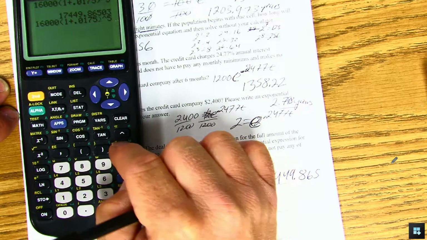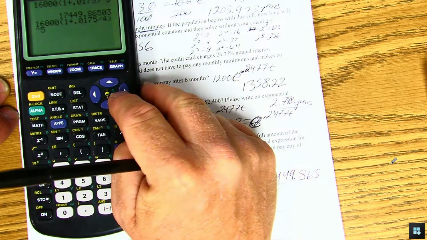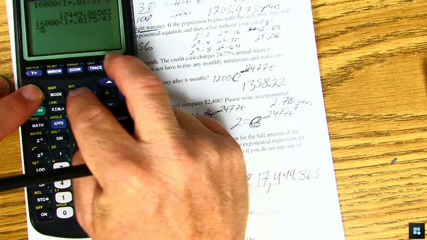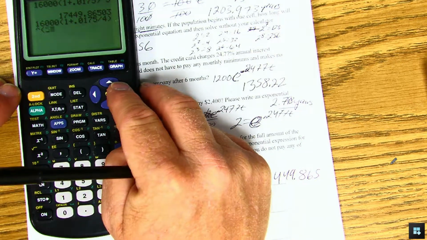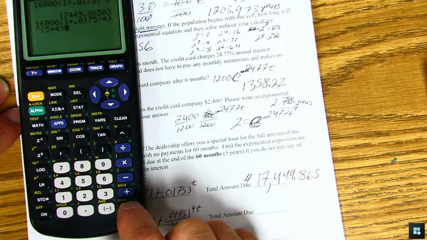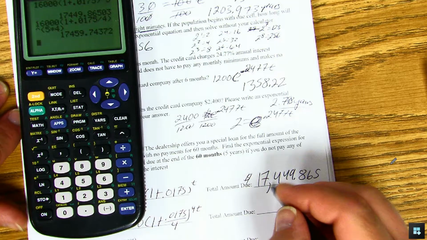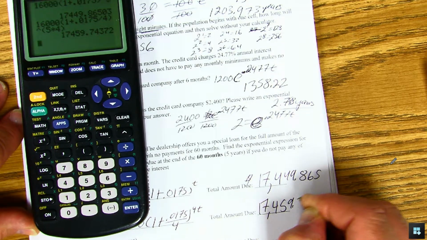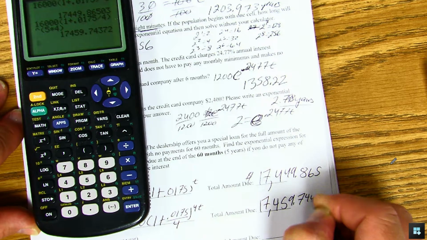I'm going to insert a divide by 12. Then I need to insert a parenthesis here, so we want 5 times 12, which is 60. But now my answer is $17,459.74.